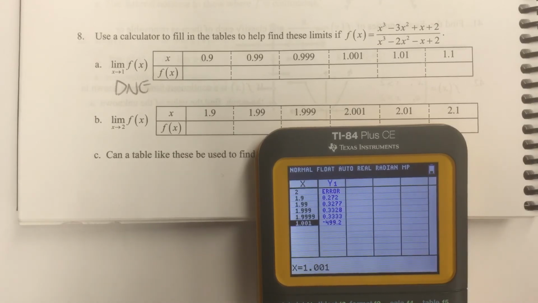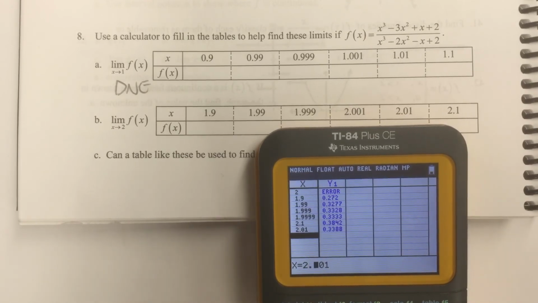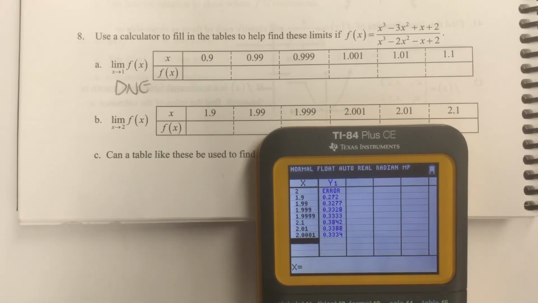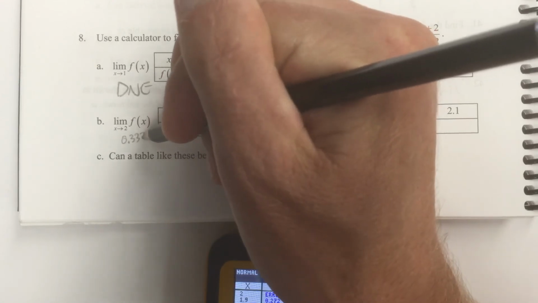Okay, let's try it from the other side. So I'm going to go 2.1, 2.01, 2.0001. Oops. Sorry, I missed the point there. 2.00001. And if you look at that one again, it looks like as I get closer to 2, it's also getting close to 0.333 repeating. So I come down here, it sure looks like as I get closer to 2, the limit's going to equal 0. We go 3 decimal places, right?